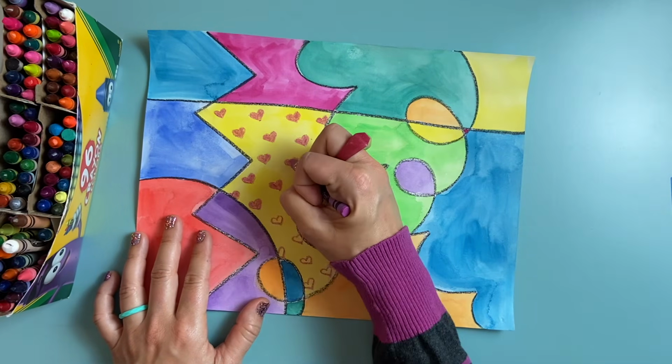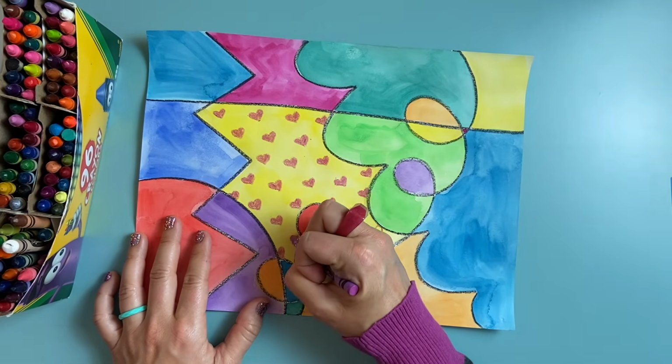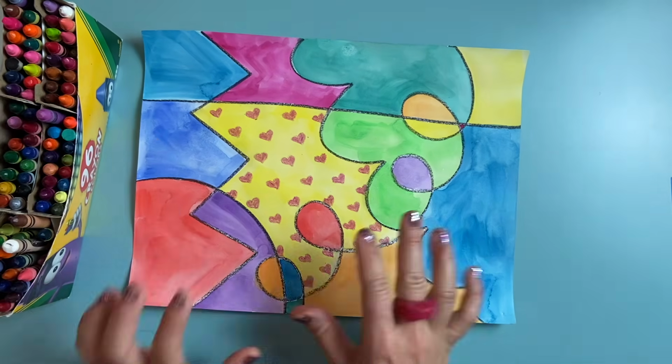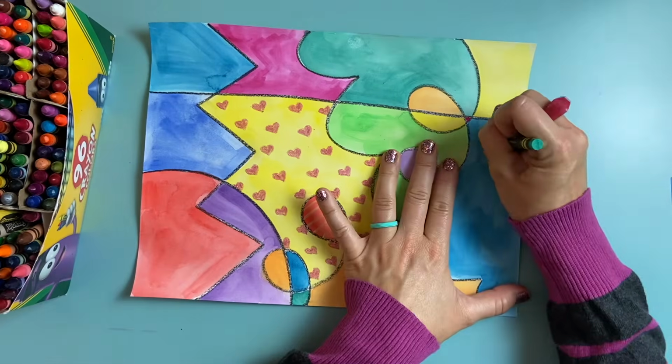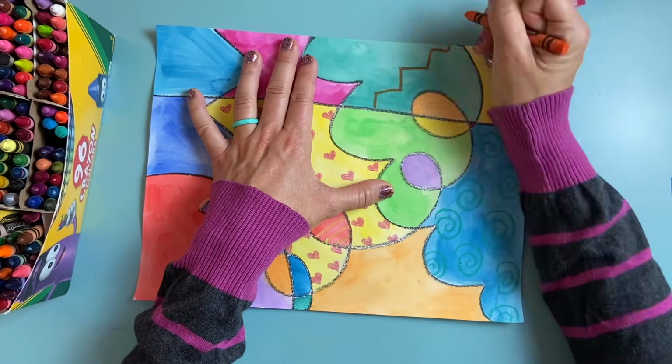So each area has its own pattern. I need to make sure that I'm sticking with the same pattern over and over again. I'm going to keep going and fill up every single area of paint with a nice, neat pattern. Here we go.